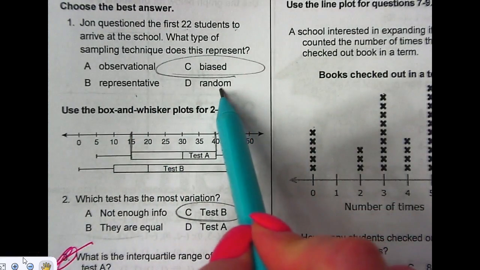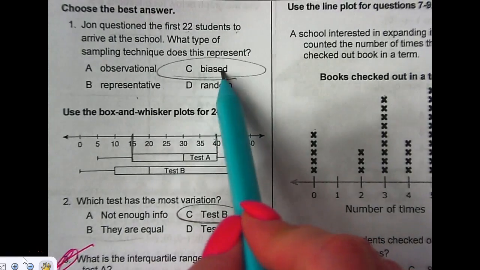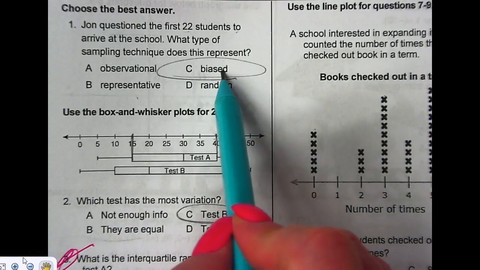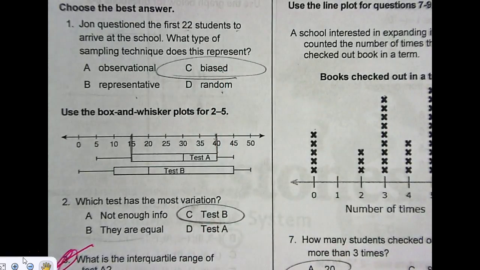It's not random. If I'm asking the first 22 people, that's not random. So the only thing it could be is biased. Biased is bad, and that's not how you want to take a survey. So C.